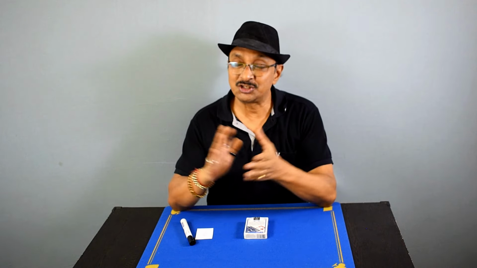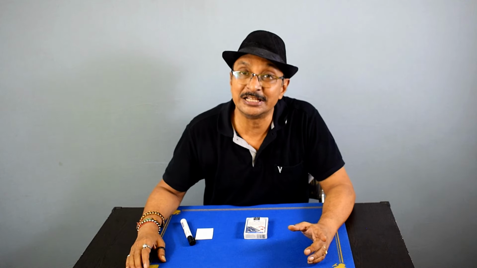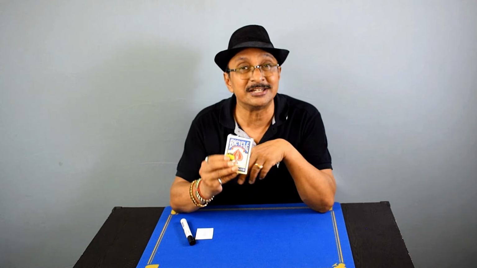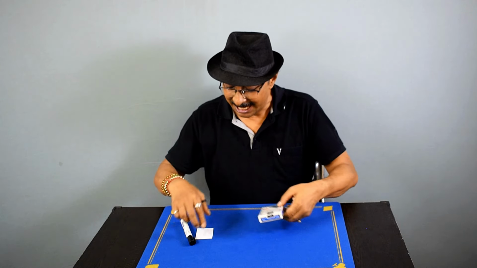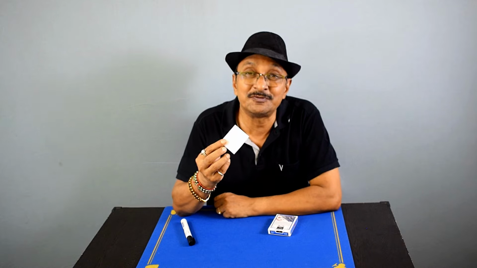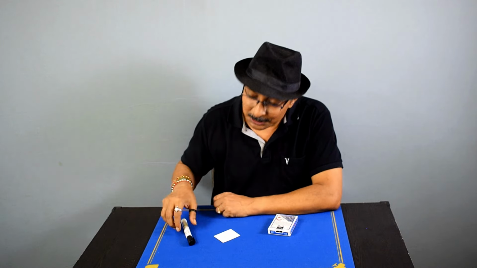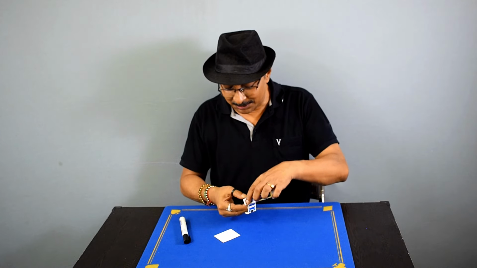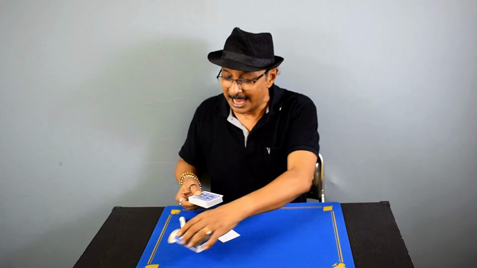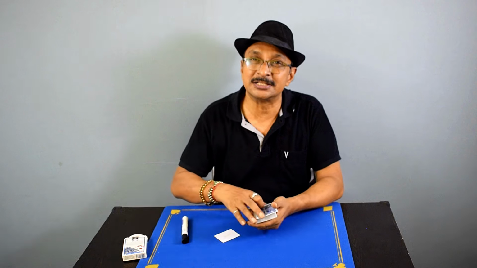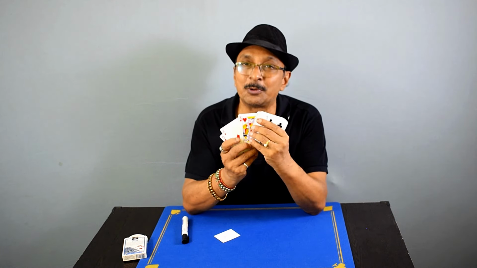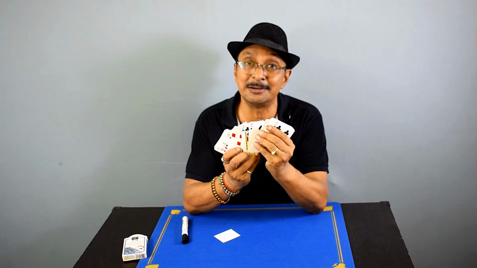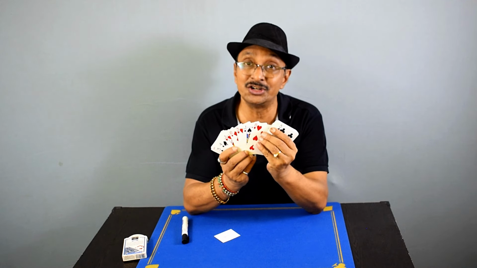You invite a spectator to sit beside you to help you in this mental test, and you show the spectator a deck of playing cards, a white piece of stiff paper and also a marker pen. Now you take out the cards and show the spectator that they are in a mixed up condition. There is no sequence at all, the cards are mixed up and it is an ordinary deck.